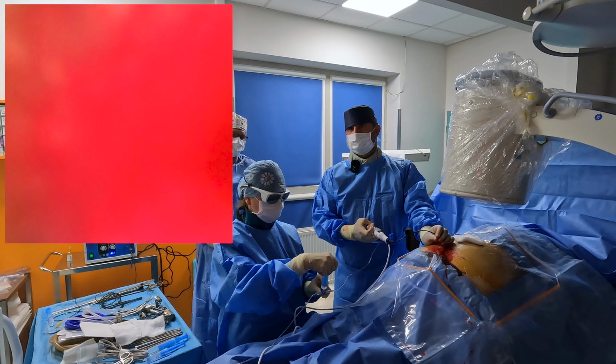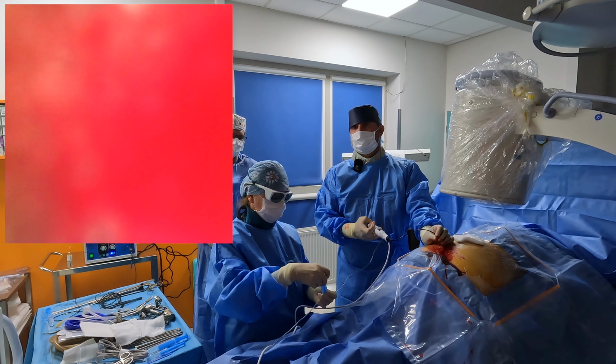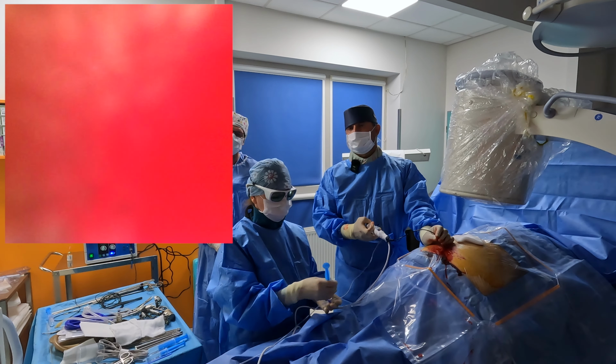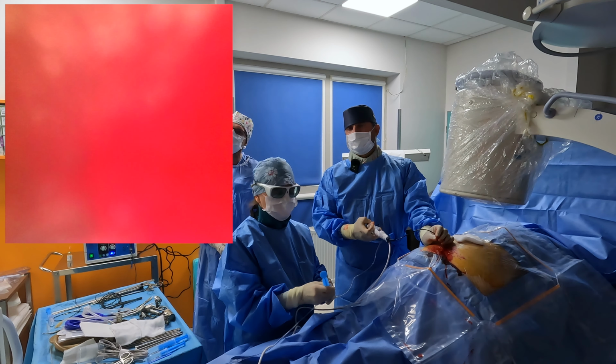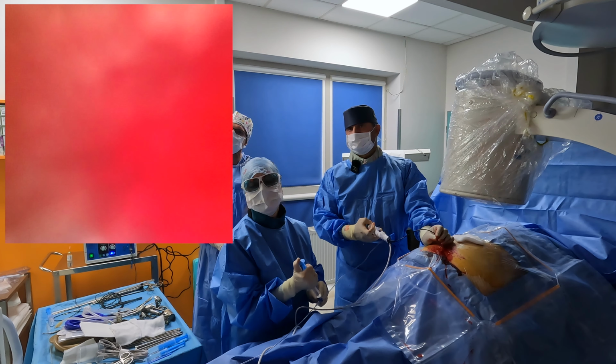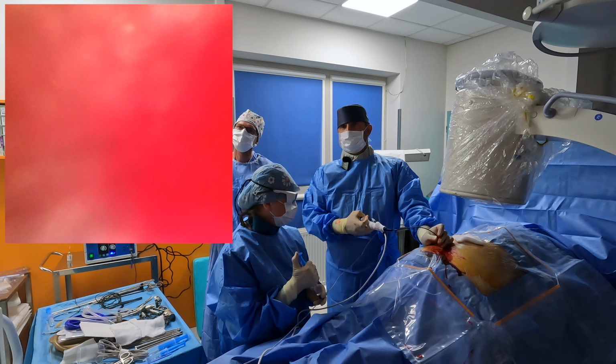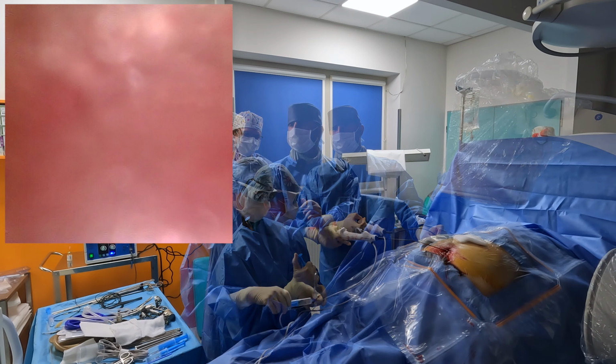So we have checked the posterior epidural space without any significant findings. If we found something, we could give a cortisol injection, for example. If we found some adhesions, we could take care of adhesions with a radio frequency probe.